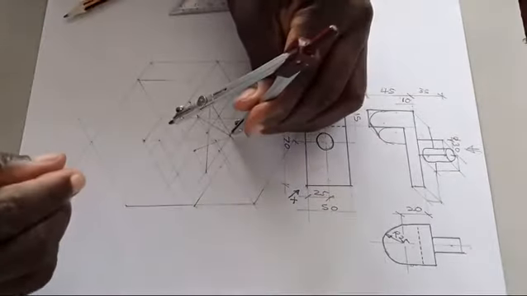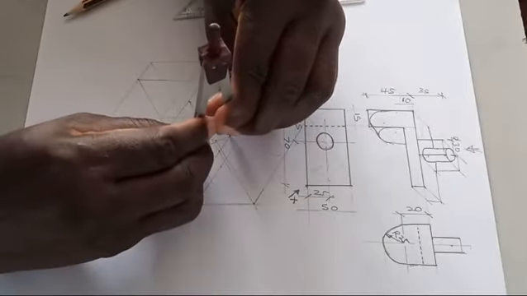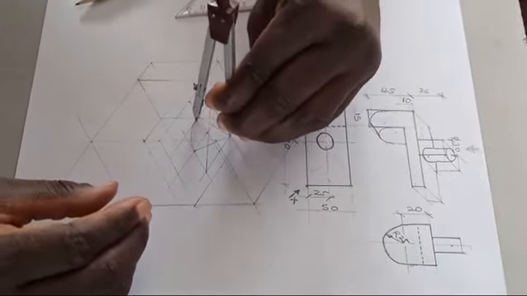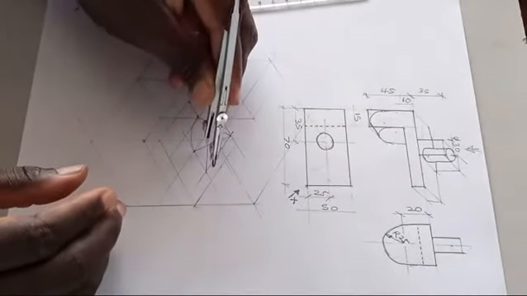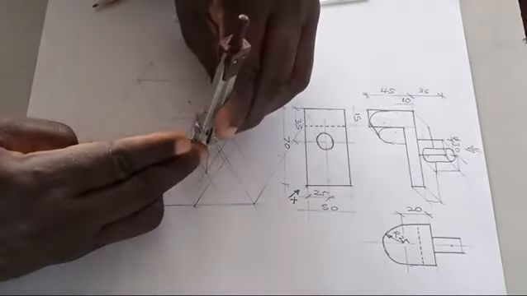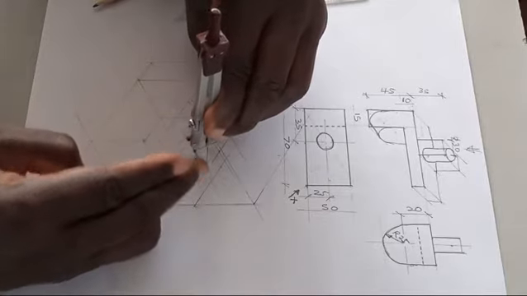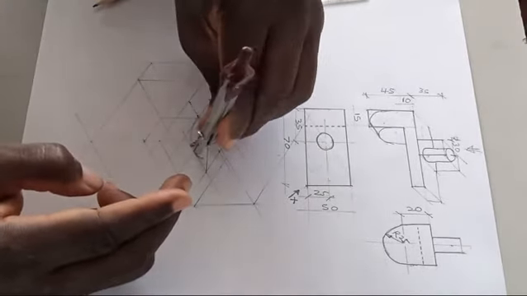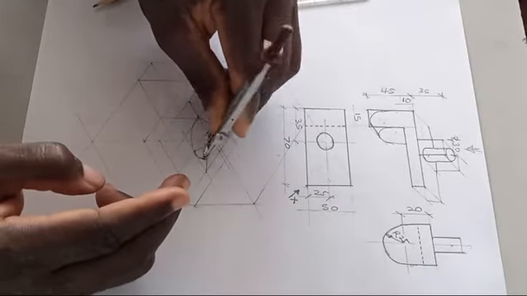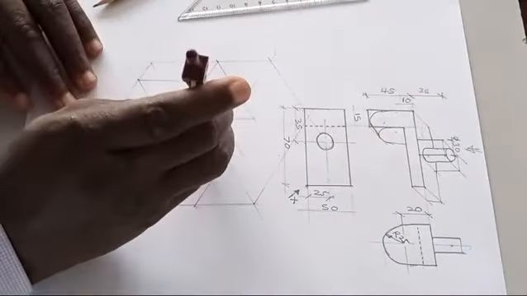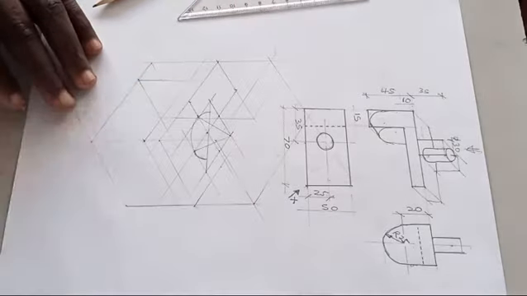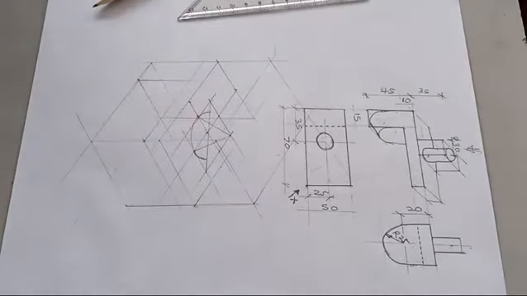So you stay on the top of A and join the legs of A, like that. So you stay here and you join this until it touches the diagonal line. Yeah, you go to the other side and do the same thing, like that. So that is that.